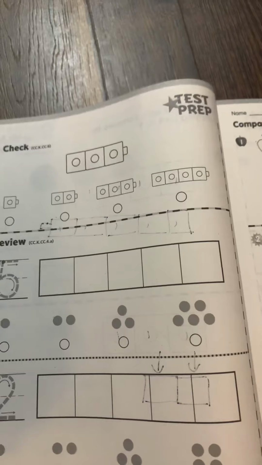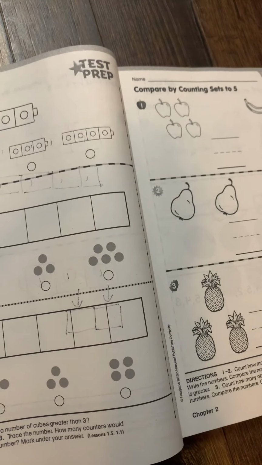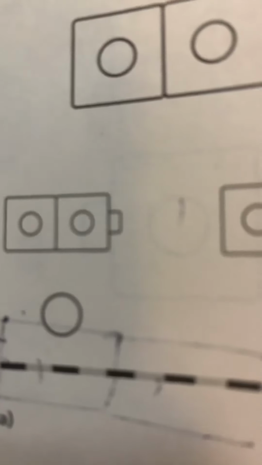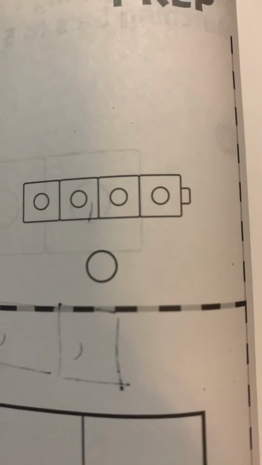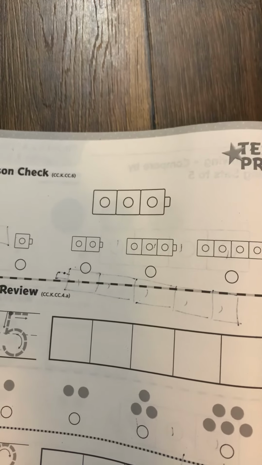Which cube train has a number of cubes greater than 3? There's 1 cube here. 2 cubes, 3 cubes, 4 cubes. Which one has a greater amount of cubes? Fill in the circle below.